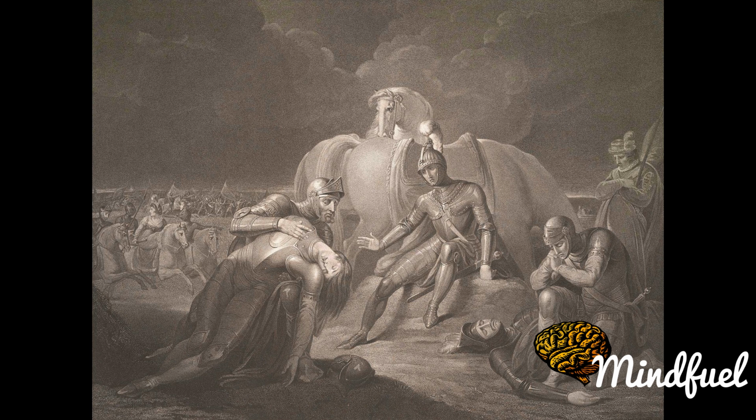Josiah Boydell's illustration of the father and son tragedy from Act 2, Scene 5, engraved by John Ogborne for the Shakespeare Gallery, Pall Mall.